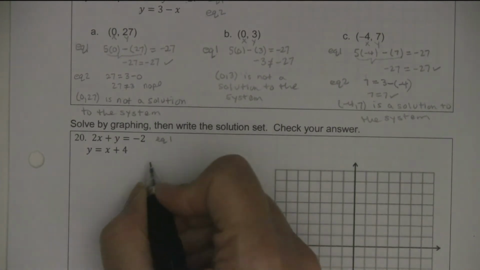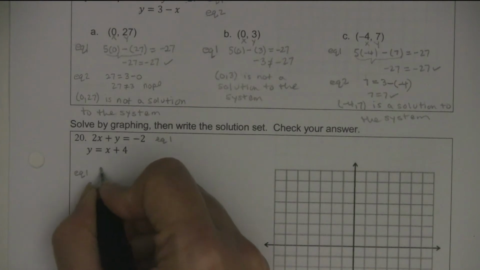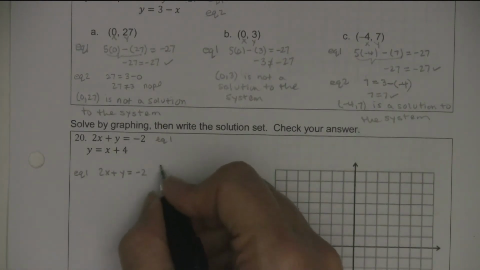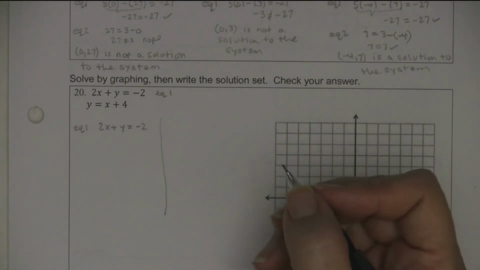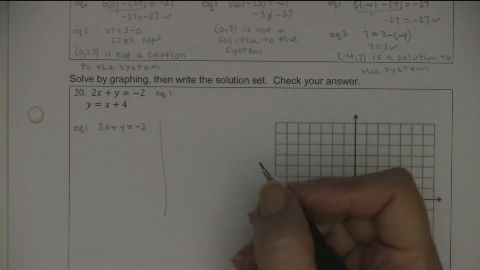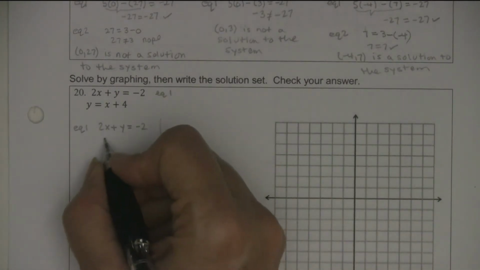So I'm going to first graph equation 1. Whatever the first one listed is, I call equation 1. So I'm going to graph equation 1: 2x plus y equals -2, and I can graph that any method that I like. It's a line, and I can use convenient points if I like, or I could solve for y and use the slope and the y-intercept if I like. I could pick the intercepts if I like, whatever I want.